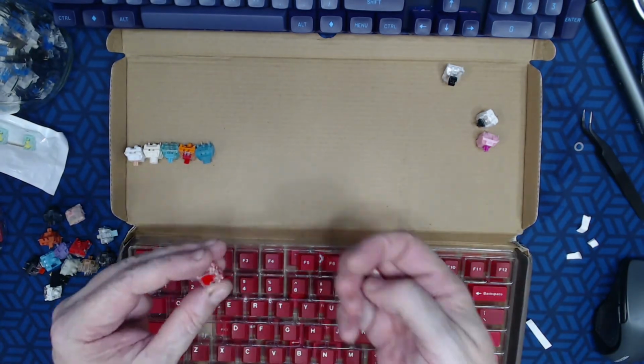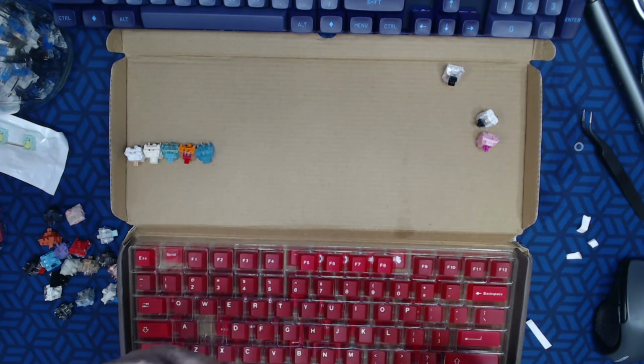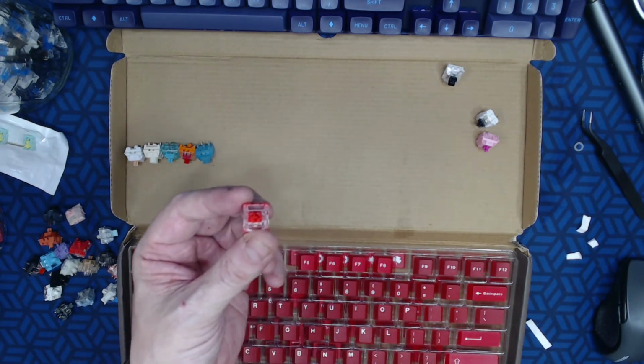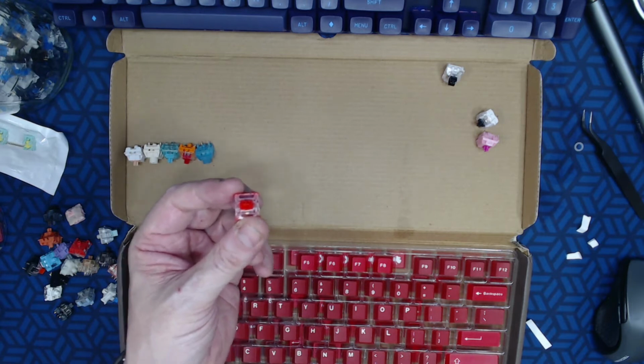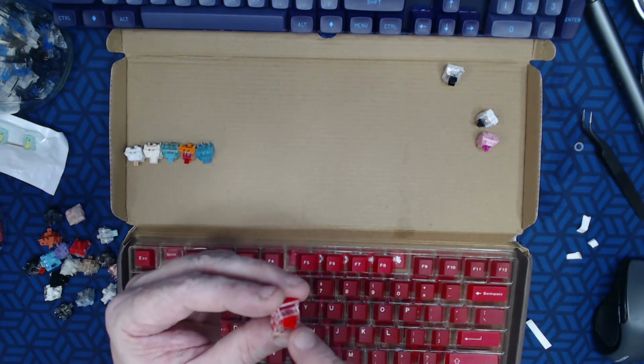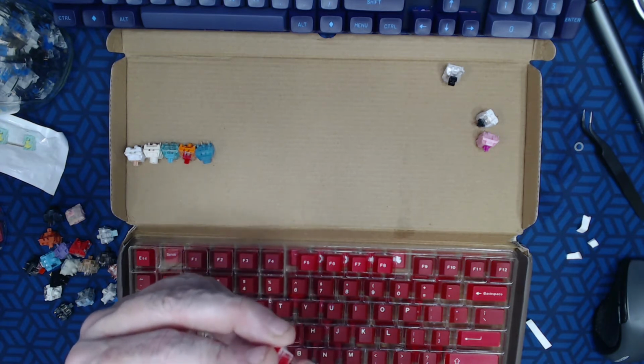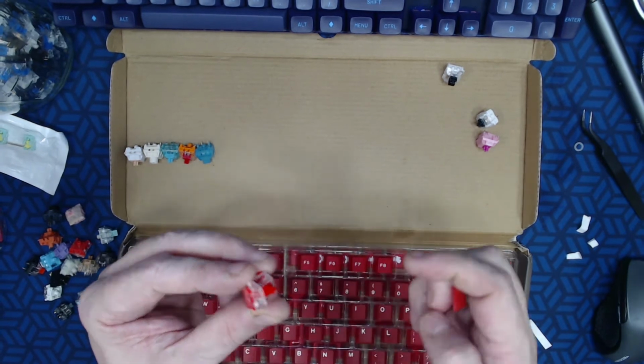So anyway, this is the same company that makes those. CIY seems to make a lot of stuff. So these are switches. They're extremely cheap. I think I got 100 for 15 bucks. So 15 cents a switch. I like to switch out the springs in these because I think they come with 40 or 45 gram springs. They're kind of light. So I like something a little heavier.